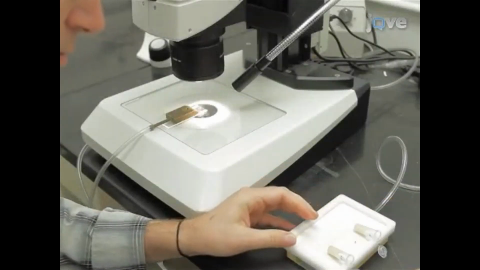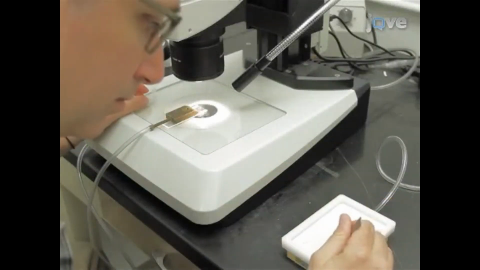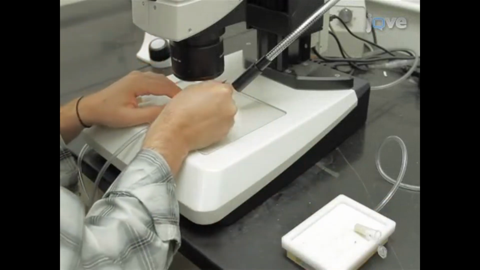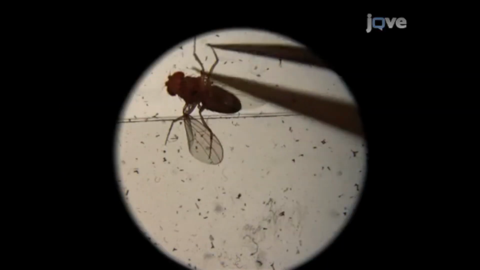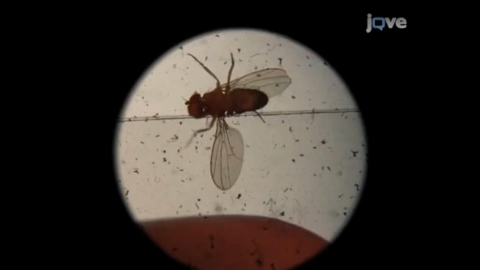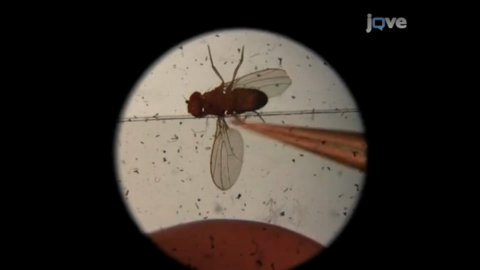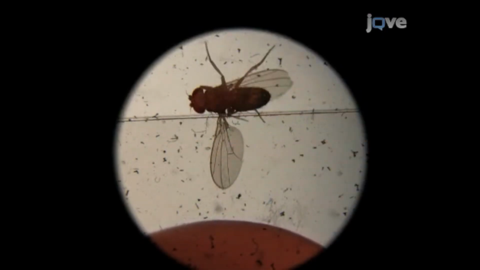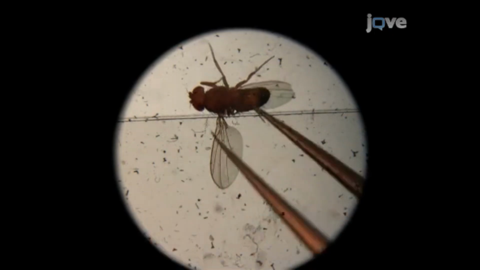Under a dissecting scope, lightly anesthetize the fly using carbon dioxide and position it using a wing grabber, a suction device that pulls the wing between 2 pieces of glass and holds it perpendicular to the fly's body for imaging. Although a wing grabber is used to image wings of live flies in this study, wings and other traits can be dissected and imaged with normal tools.